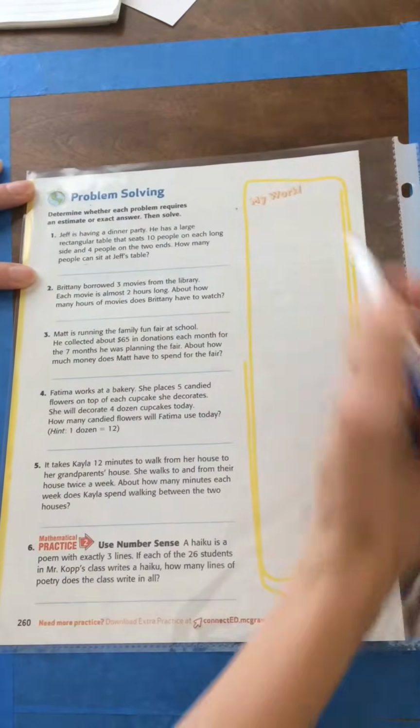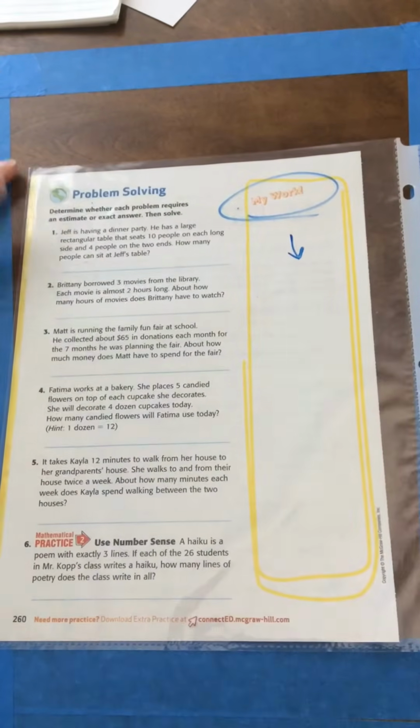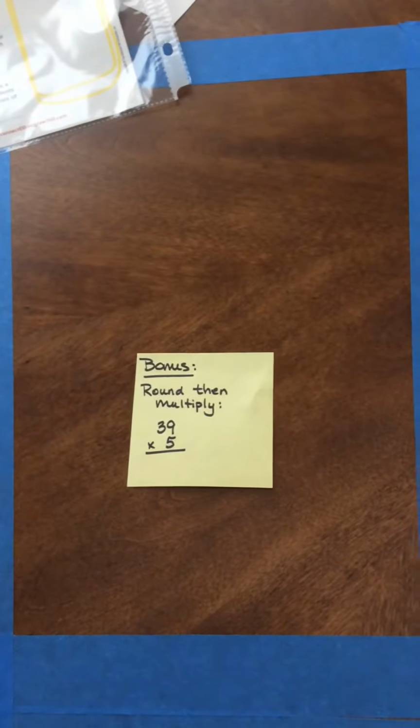Take your time. If you need to show your work, put it in this column here. Our bonus question today is simply rounding 39 and multiplying it by 5.